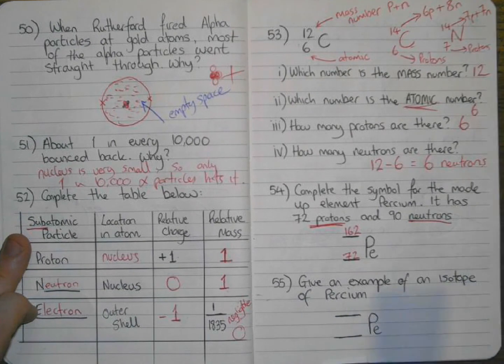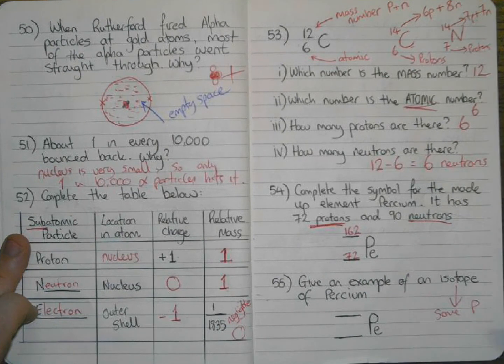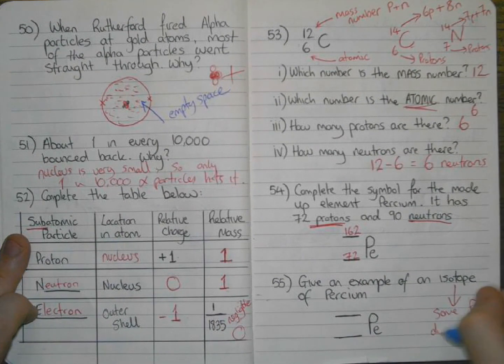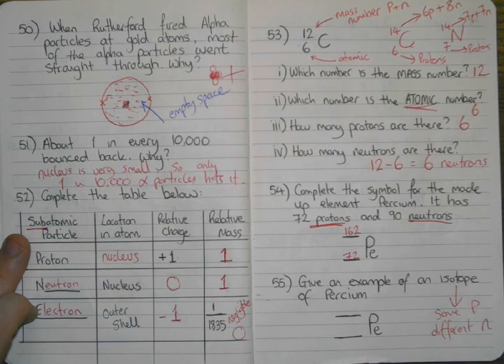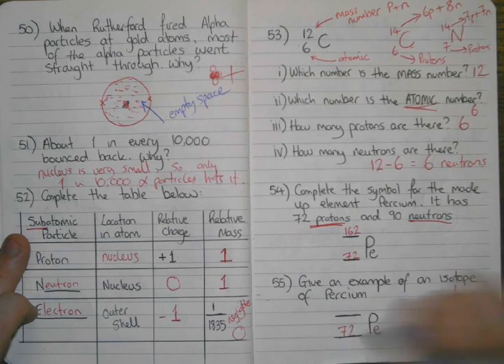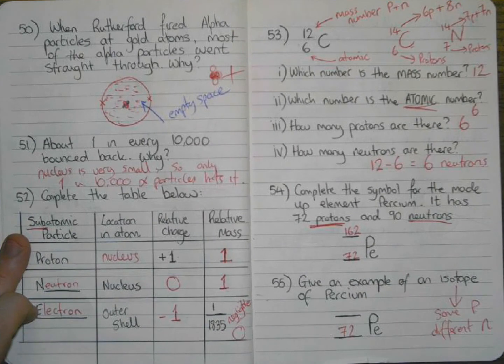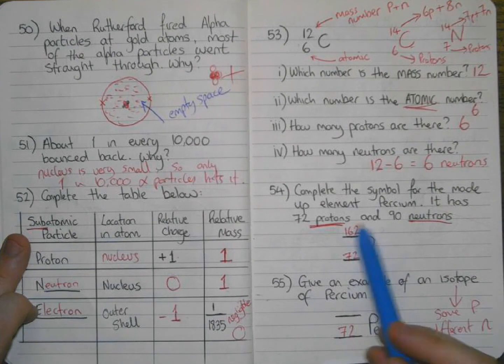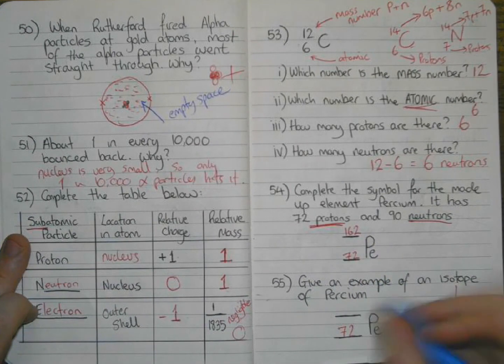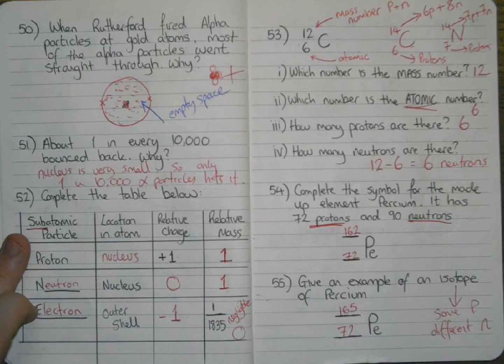Give an example of an isotope of Persium. Well, an isotope has the same proton number. Okay, so it's got the same number of protons but a different number of neutrons. So as long as you put 72 on the bottom, then this isotope of Persium, you could put any number near 162, so I don't know, 165?